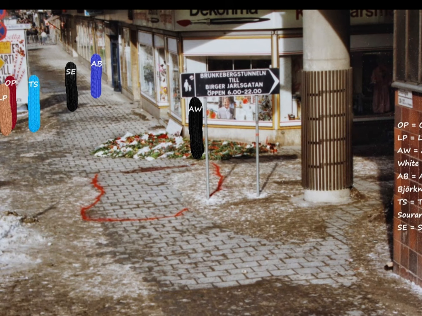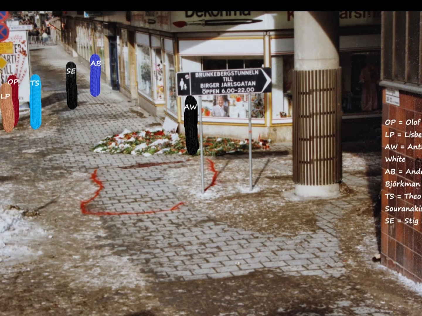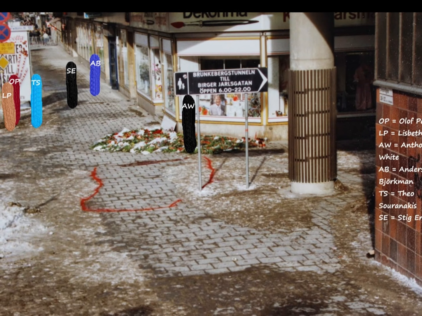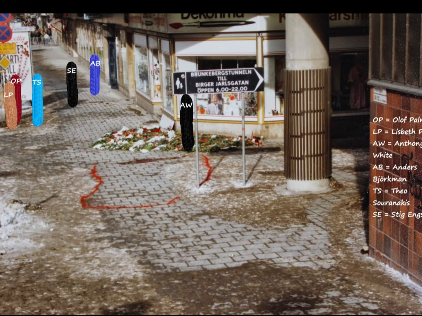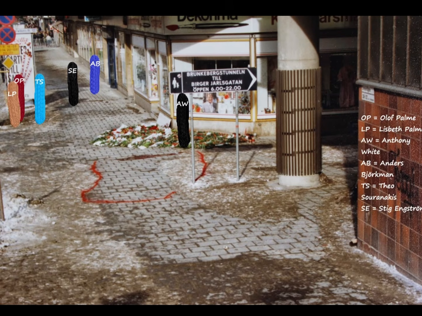This commissioner, who became the first police officer on the scene, after as long as approximately 9 minutes after the shots were fired. The time set to 23 hours 29 minutes and 45 seconds.